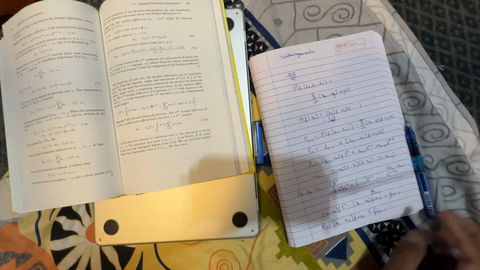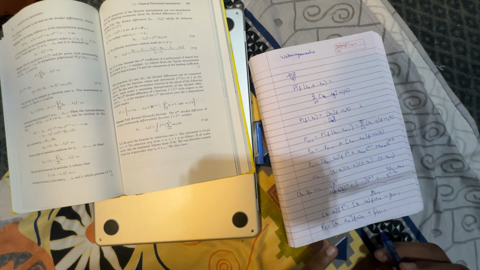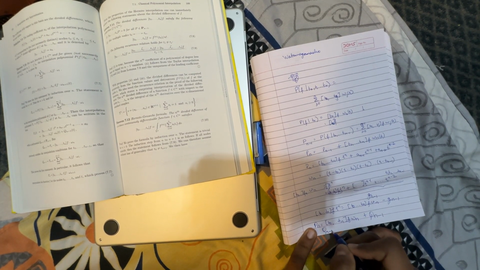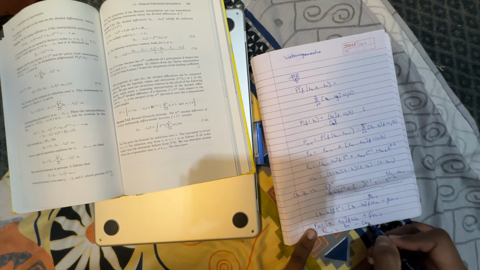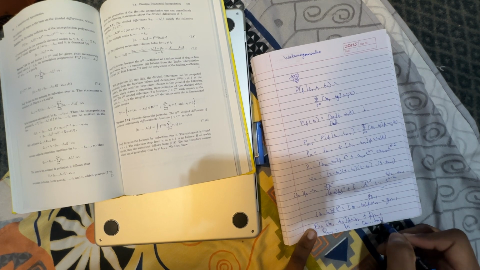I've got it. So my q n minus 1 is equal to Pn minus [t0 up to tn] f omega n.